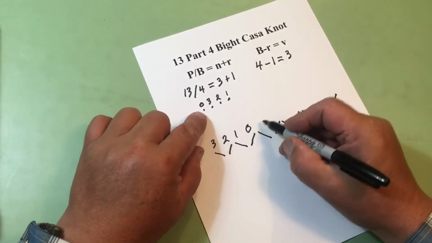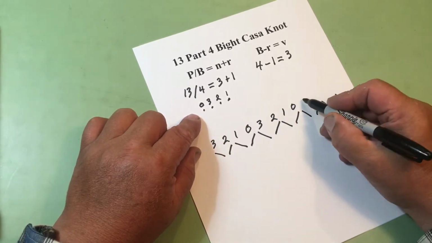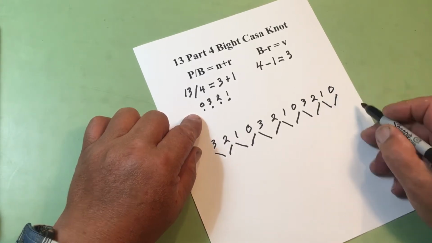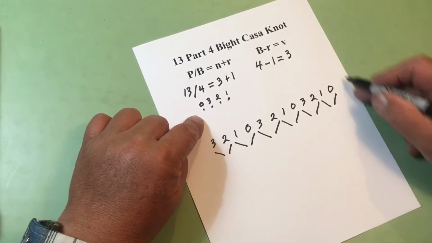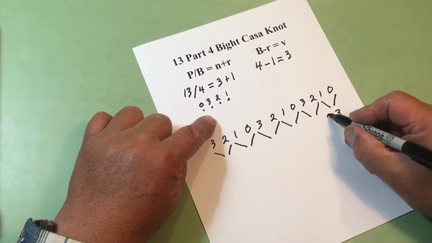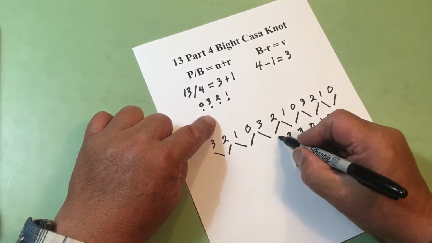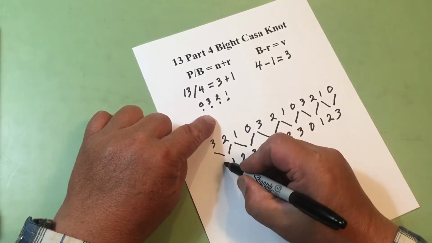Now we just keep repeating. 3, 2, 1, 0. 3, 2, 1, 0. Now we go the other way, and we start with 3 because the 0 would be out here on our right-hand bight boundary. So we have 3, 2, 1, 0. 3, 2, 1, 0. 3, 2, 1, 0.